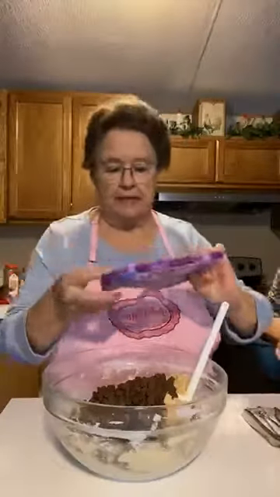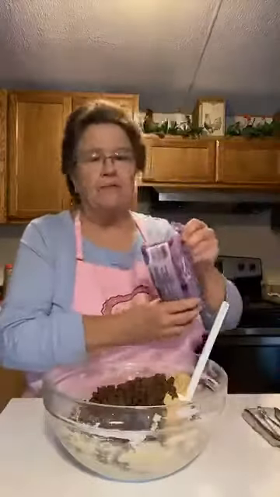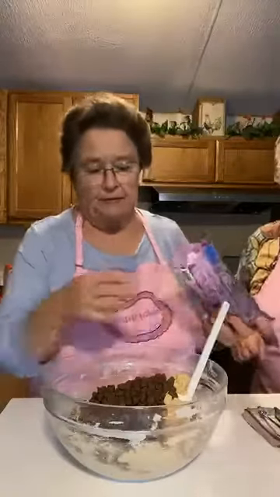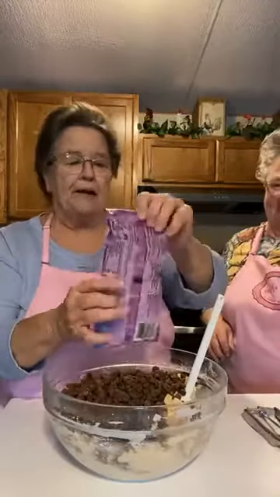That is a lot of chocolate chips. That's 12 ounces, right? It's 11.5. They're cutting down on them. It used to be 12 ounces. I know. So I'm good with that.